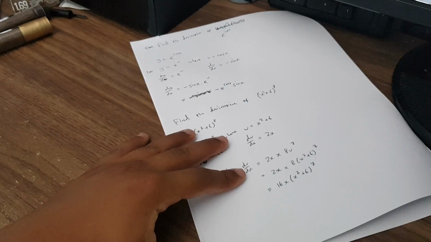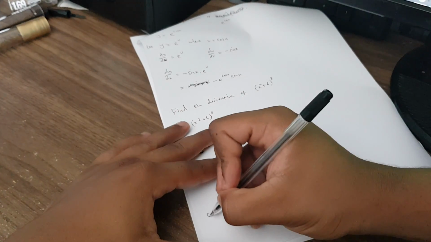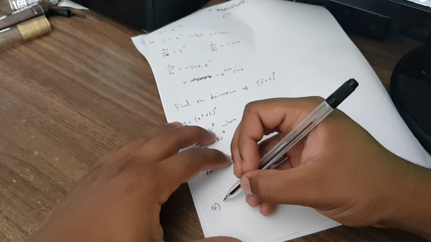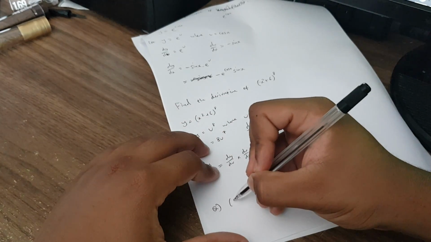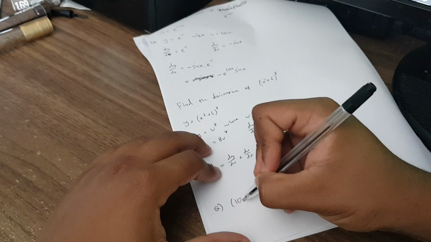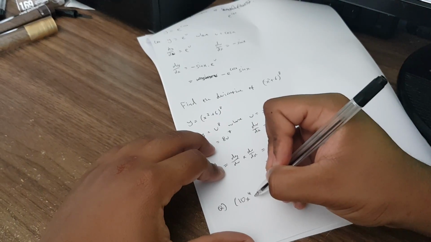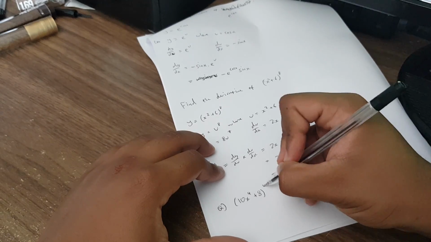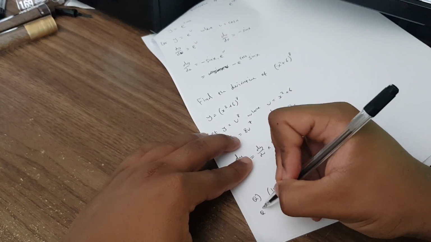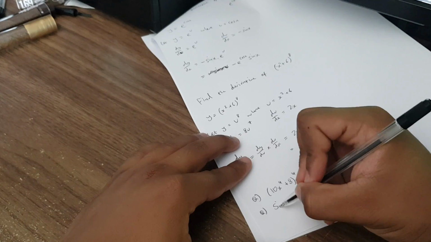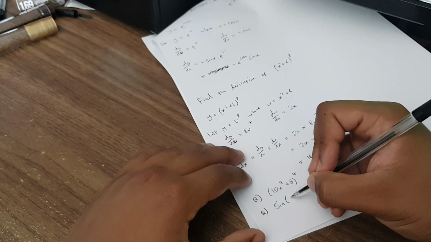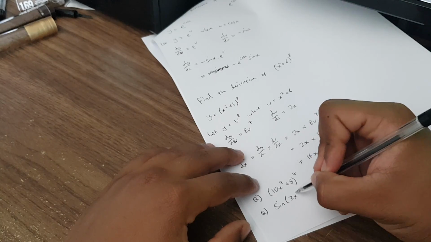I'll put up a few questions to consolidate your knowledge. So we're going to say that (10x to the power of 4 plus 8) to the power of 4. So we have sine of 3x squared.